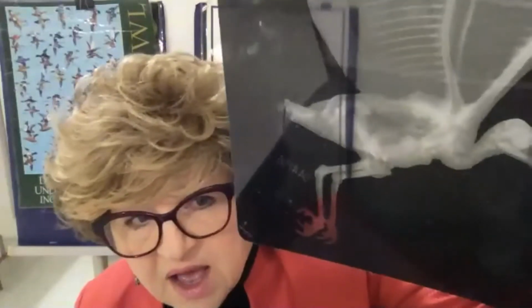Here is an x-ray of the bird we just looked at. You can see the x-ray of the bones of the feet, of the leg, of the backbone, of the wings. Can you see all those bones in there? And look there, there's the skull.